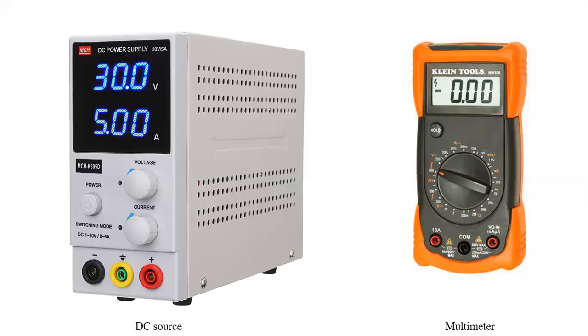But how do we measure the voltage or current? We can see there is one knob. With this multimeter, we can measure both AC and DC voltage and current. According to that knob, you have to select what you want to measure: DC voltage, DC current, or AC voltage and AC current. Accordingly, you have to move the knob, and also select what the range will be.